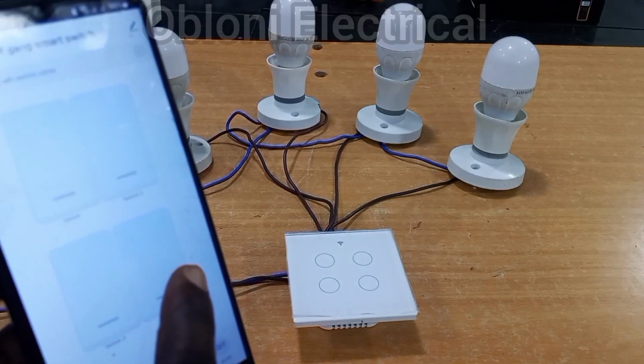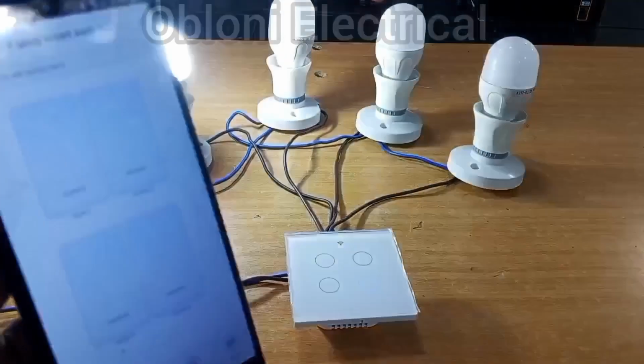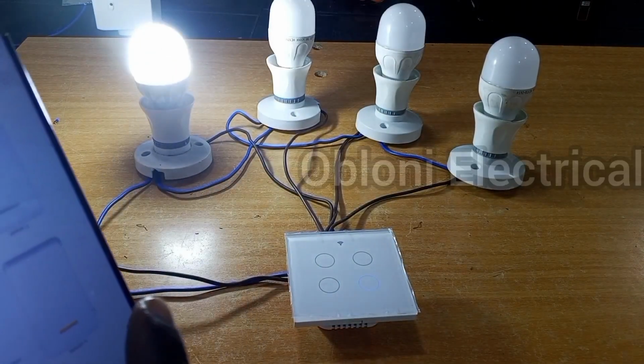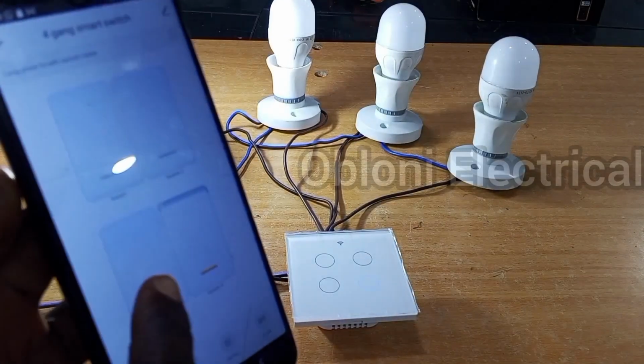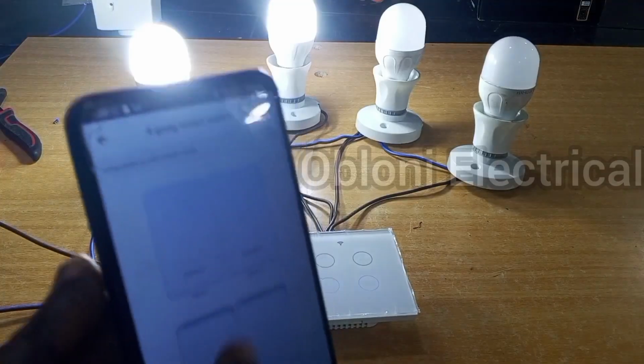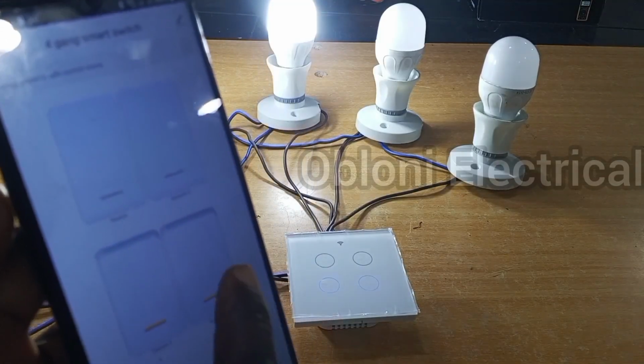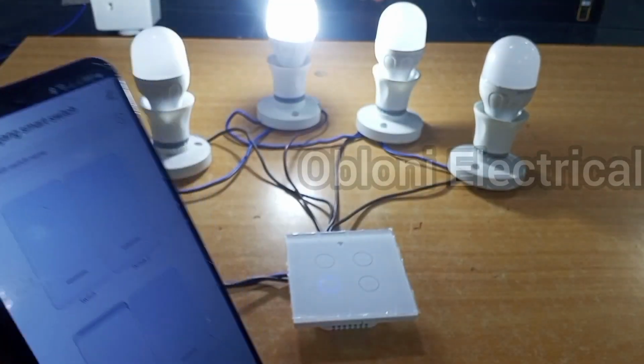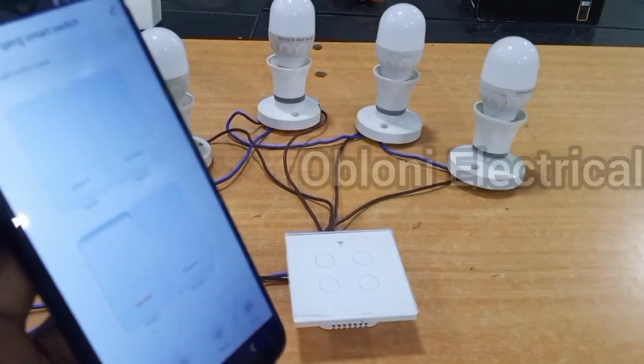So if I press here on the phone, you see that light will come on. Then if I press this, you see the other light also come on. Then I can also switch it off here from the phone like this.